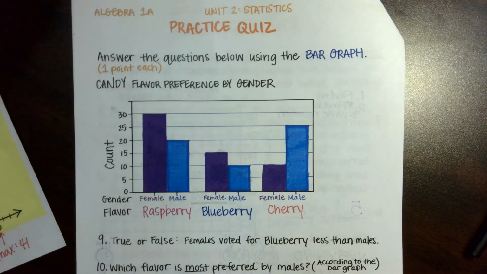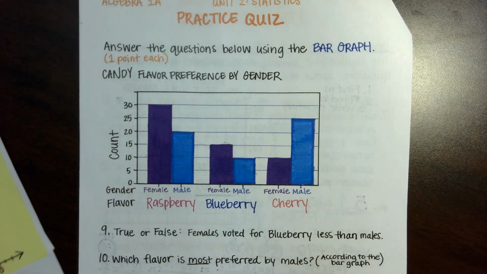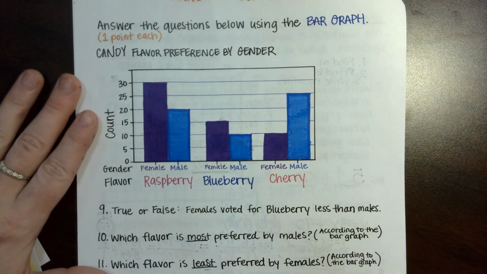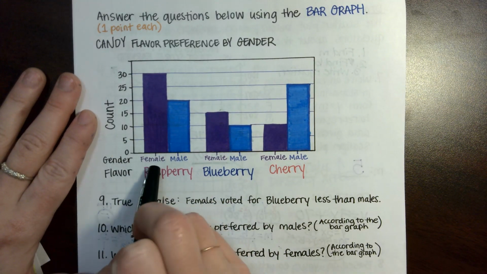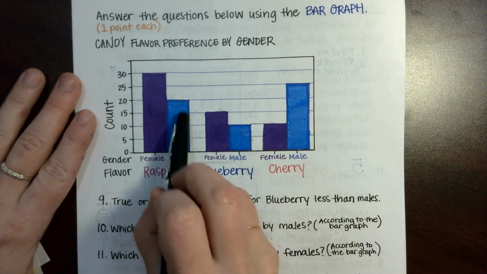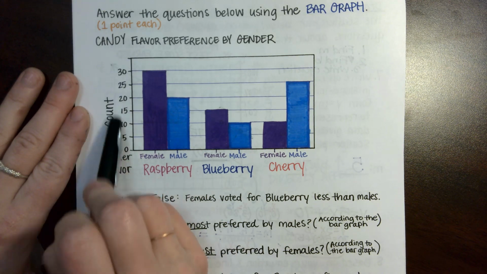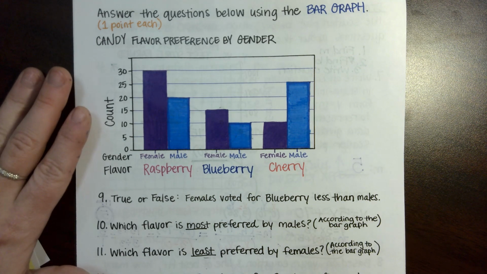Here's where we start looking at bar graphs. Yay. I'm not making you draw one. We're just going to make sure we can interpret a bar graph. Each of these questions is worth 1 point each. They're fairly simple questions. I have given you a bar graph of candy flavor preference by gender. You can see that we have female flavors in purple, male flavors in blue. All of the flavors are labeled below, and the count is on this side to tell us how many males or females said they preferred which flavor.